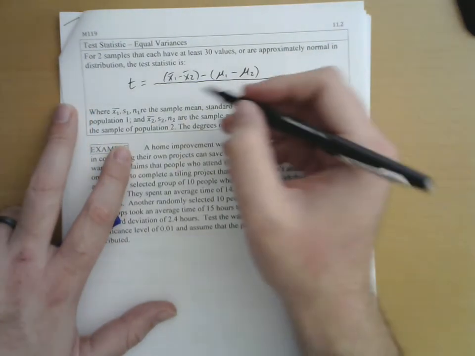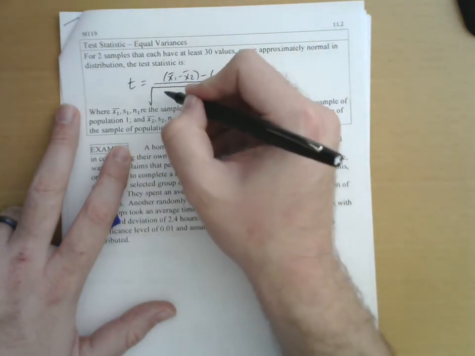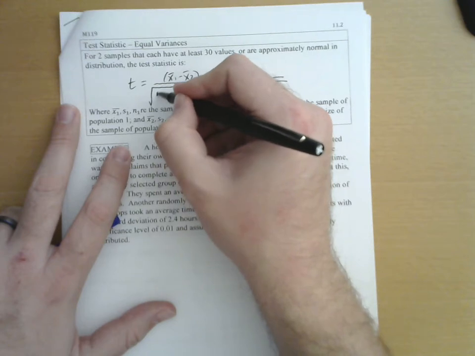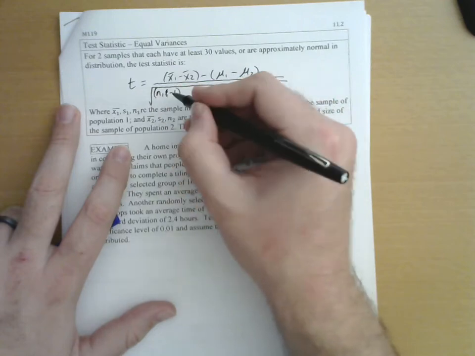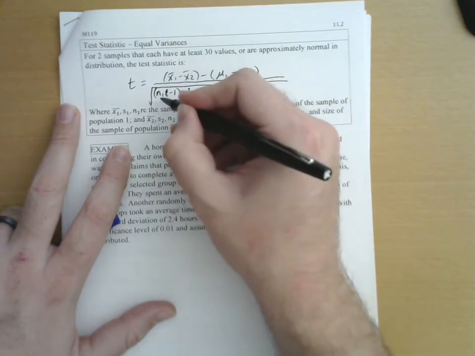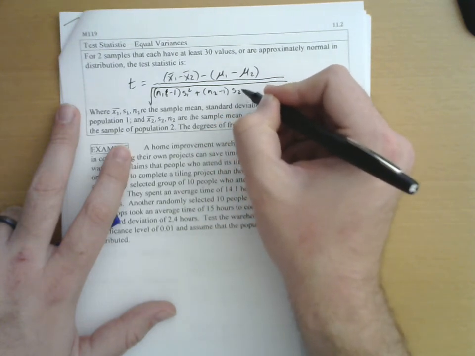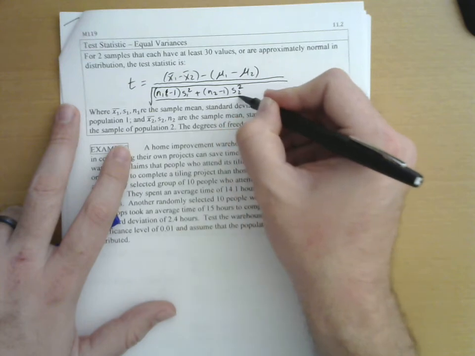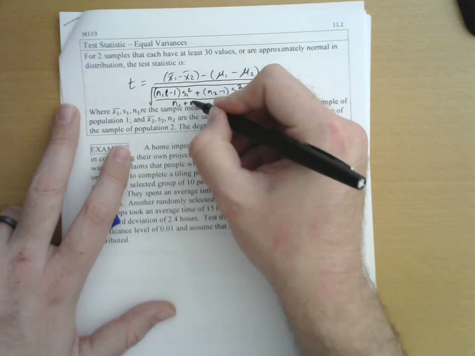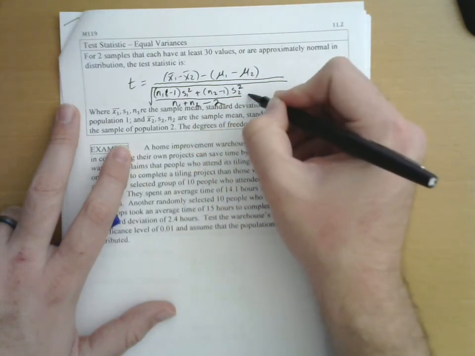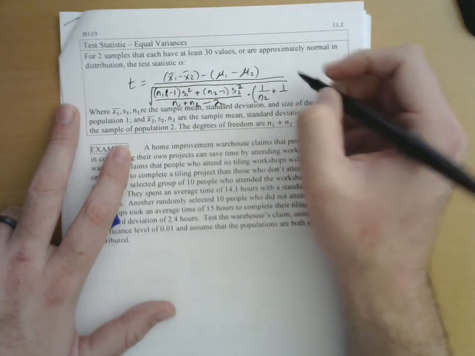The bottom, however, is a very large square root, and it is n1 minus 1 times s1 squared plus n2 minus 1 times s2 squared, all over n1 plus n2 minus 2 times the quantity 1 over n2 plus 1 over n1.